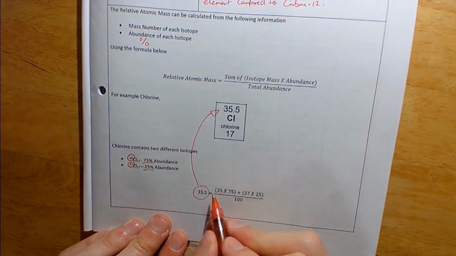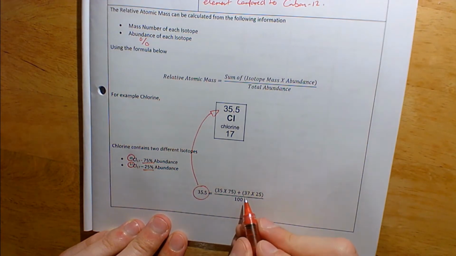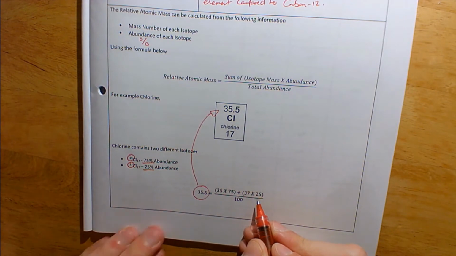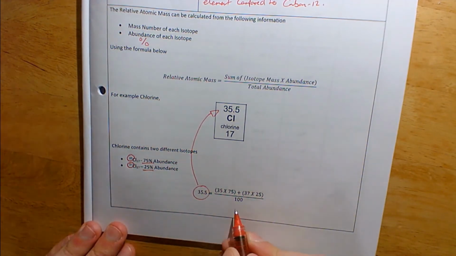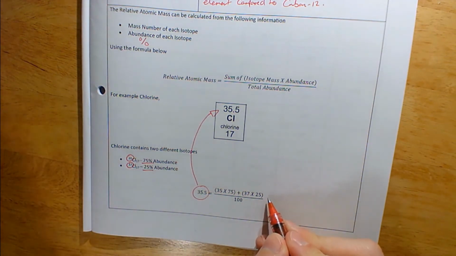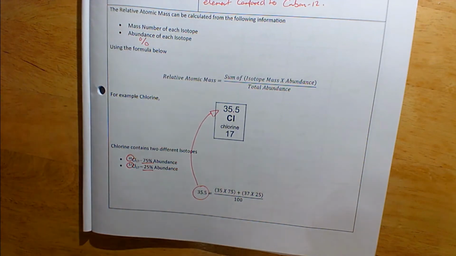So it is the mass of isotope 1 times by the abundance of isotope 1, plus the mass of isotope 2 times by the abundance of isotope 2, over the total abundance, which will usually be 100%. Now if you had 3 isotopes, you would just add another bracket here, and you'd just do the mass of the third isotope times by the abundance of that third isotope.